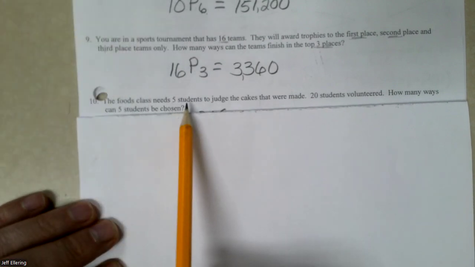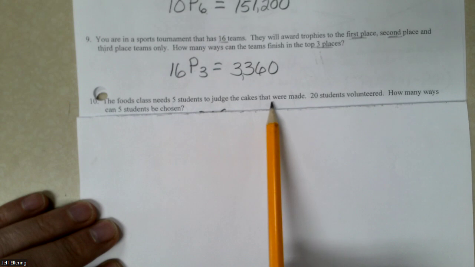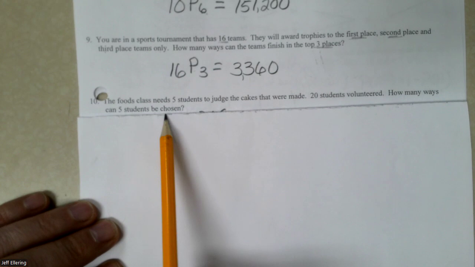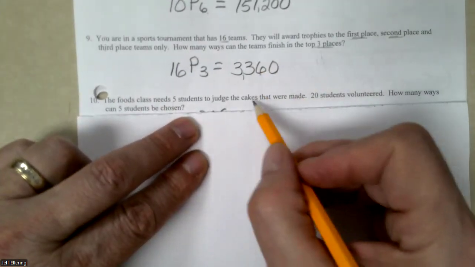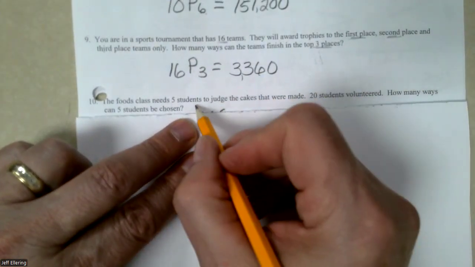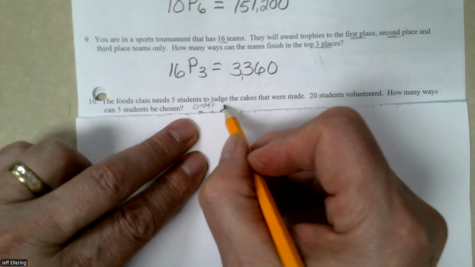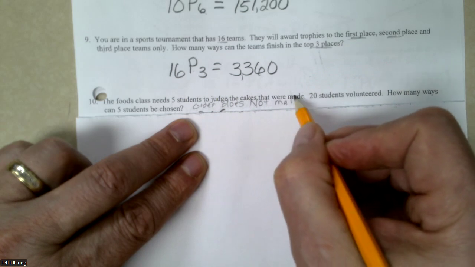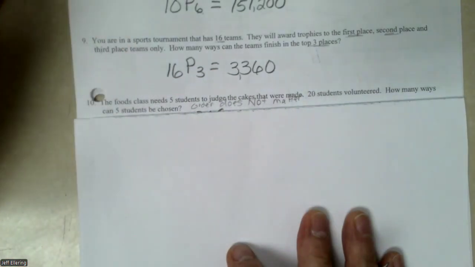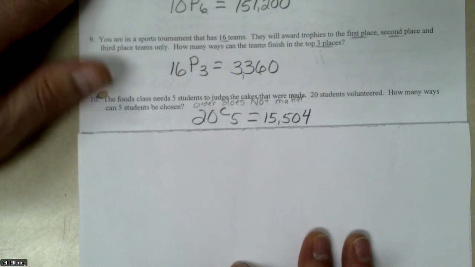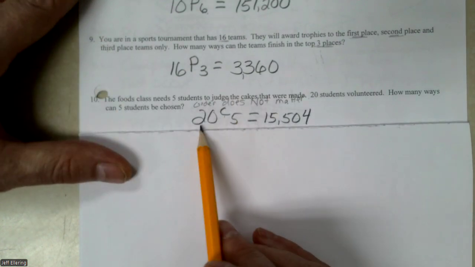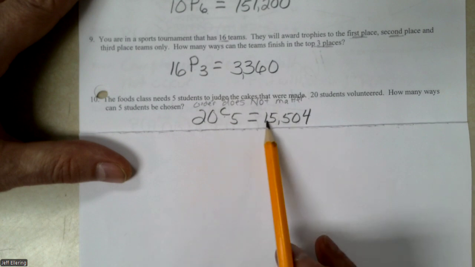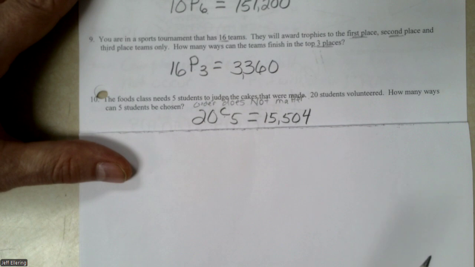The food class needs 5 students to judge the cakes that were made. 20 students volunteered. How many ways can 5 students be chosen? Okay, in this situation, order does not matter. You just need 5 people to judge the cake. So that's a combination. So 20C5. Okay, 15,504.